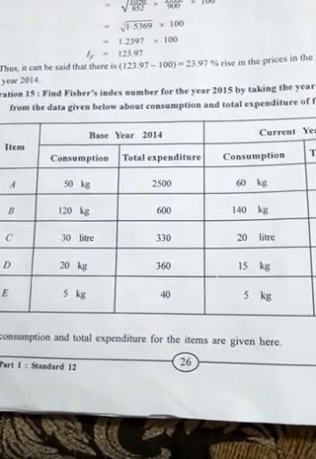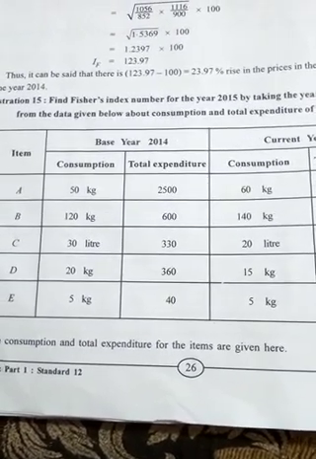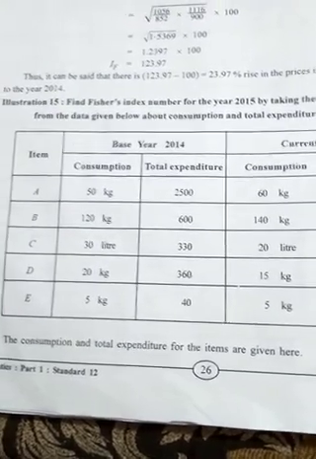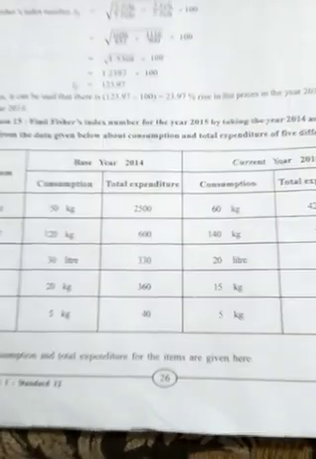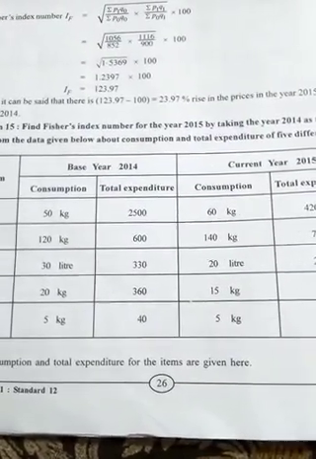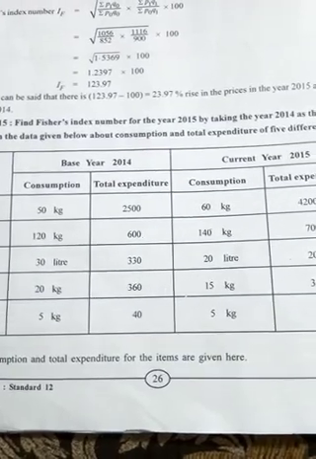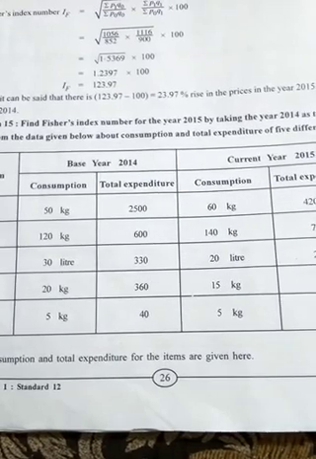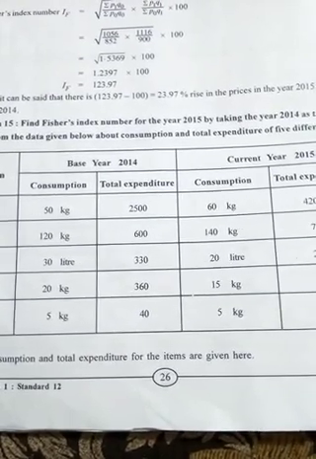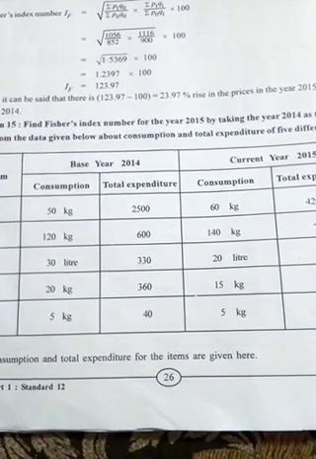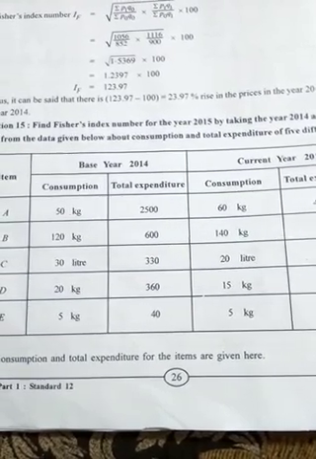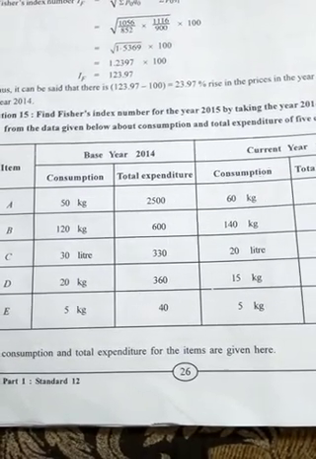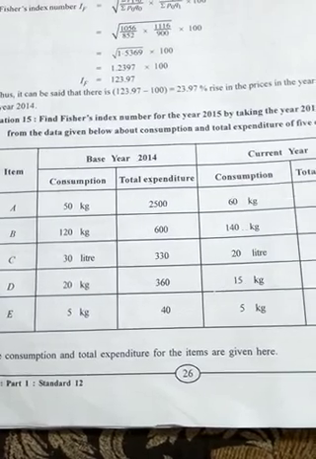Say for example, you are buying 50 kilograms of a particular rice, and at the counter you got a bill of 2,500 rupees. What does it mean? 50 kg when you purchased, you are paying 2,500, so how much may be the price? You can calculate. Total expenditure means the total amount you are spending on purchase of that item. So 50 kg is the quantity, price is not given, but total expenditure is 2,500. So you can easily find out the price.